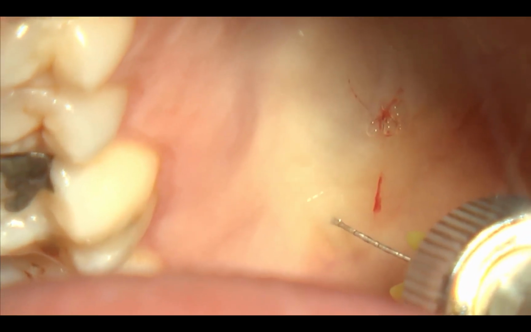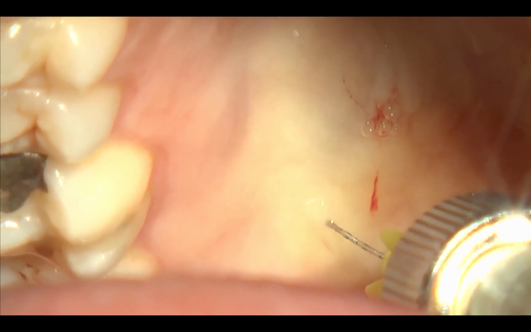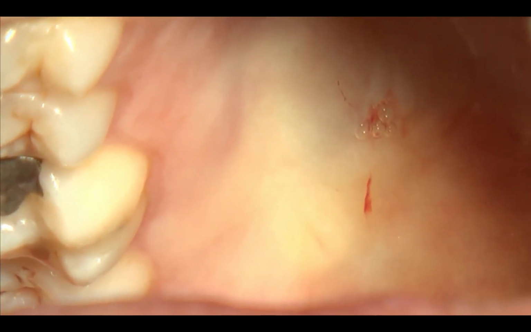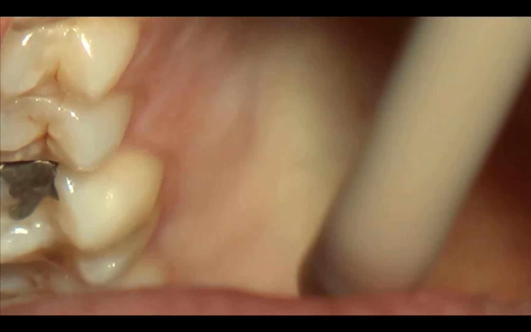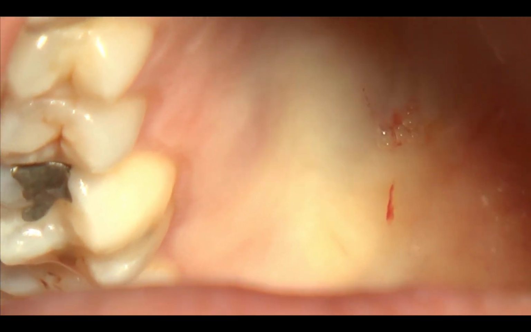Now the patient does not feel anything because we made already anesthesia in this area before. Now, first of all, we design the grafted area.